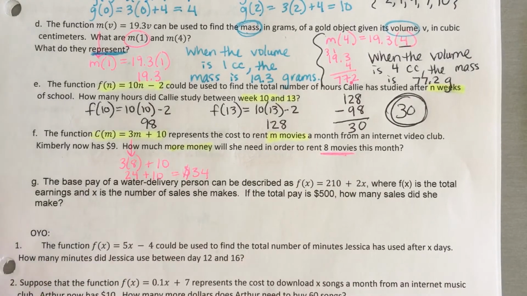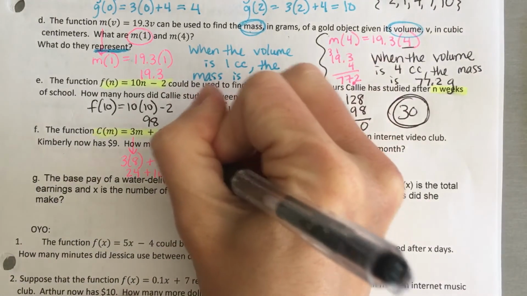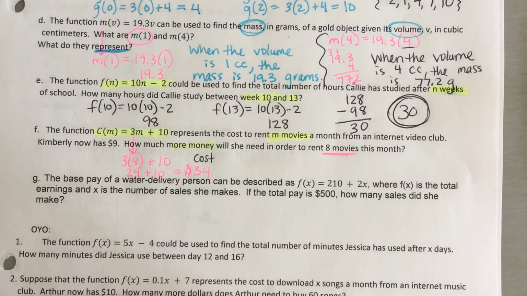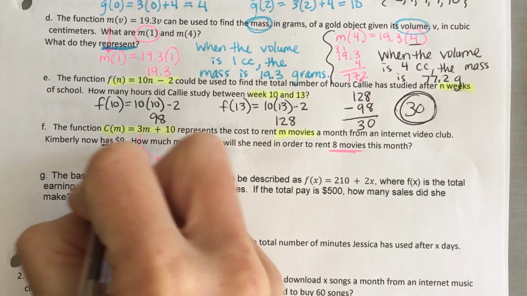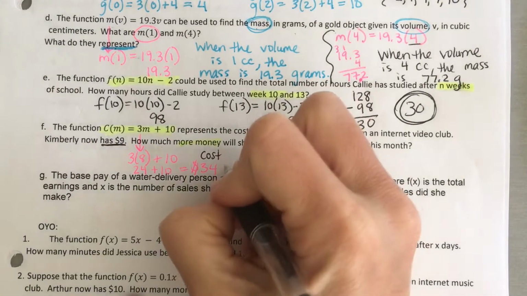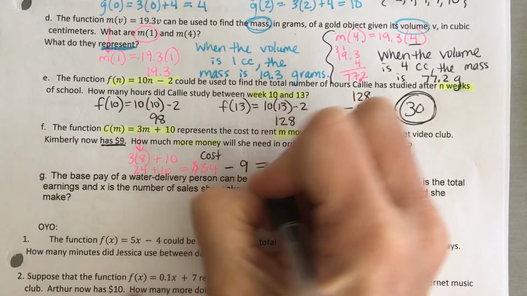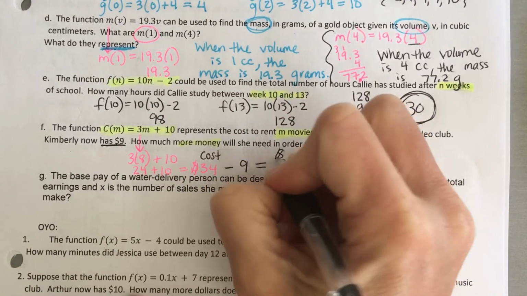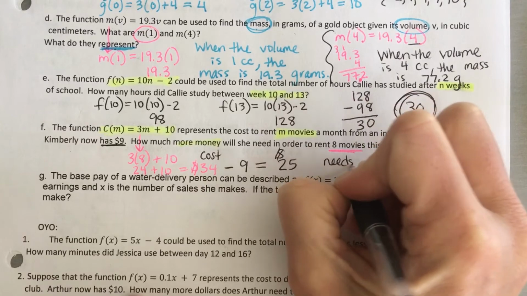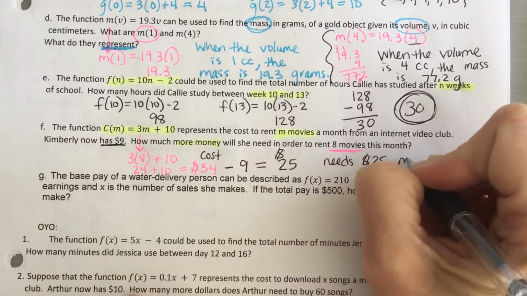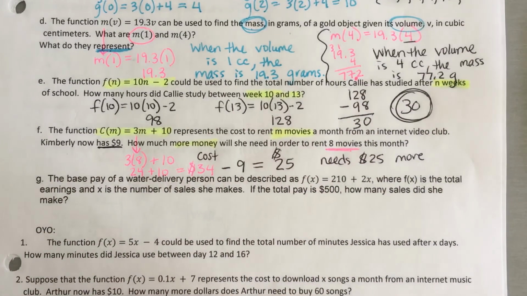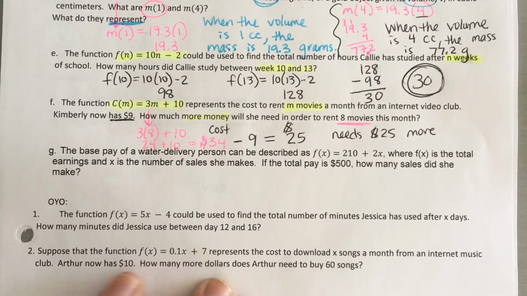Well, it's going to cost her $34. She has 9. So we take away the 9. So she needs $25 more to rent the movies.